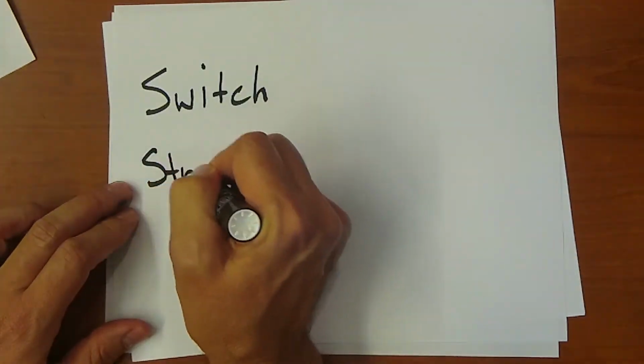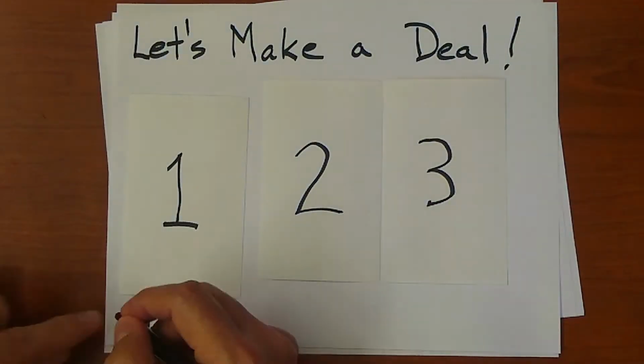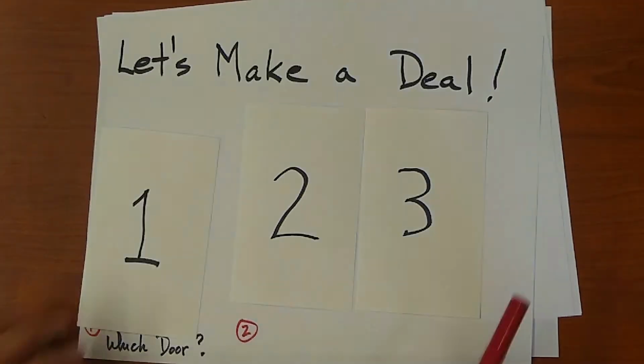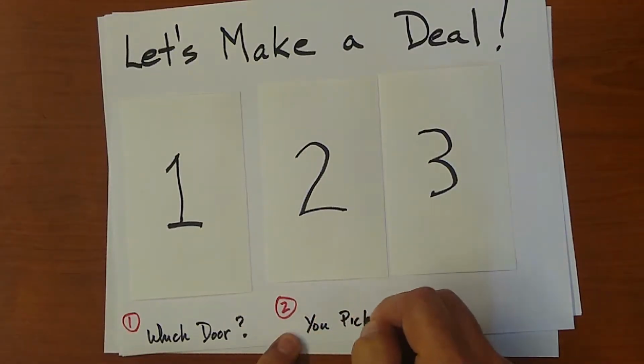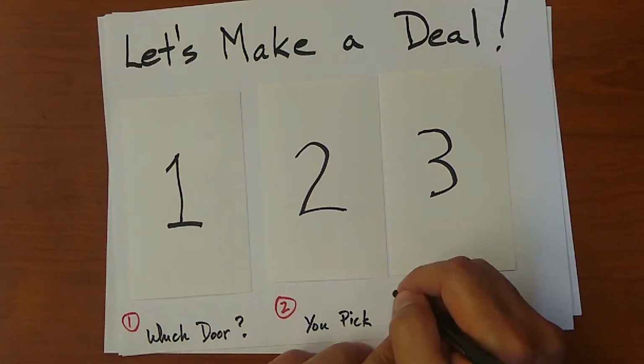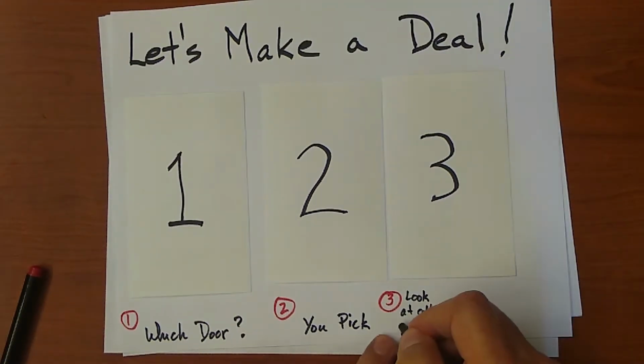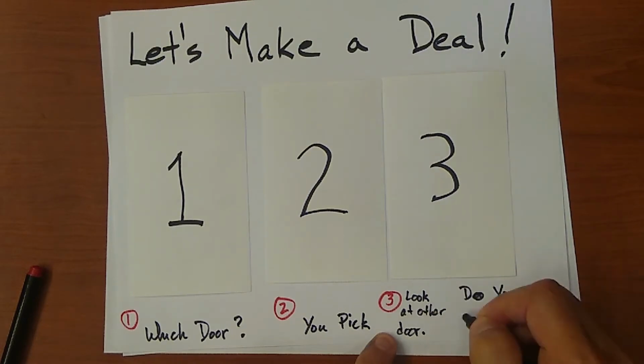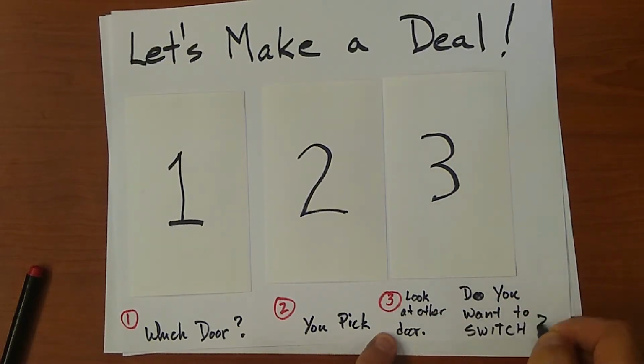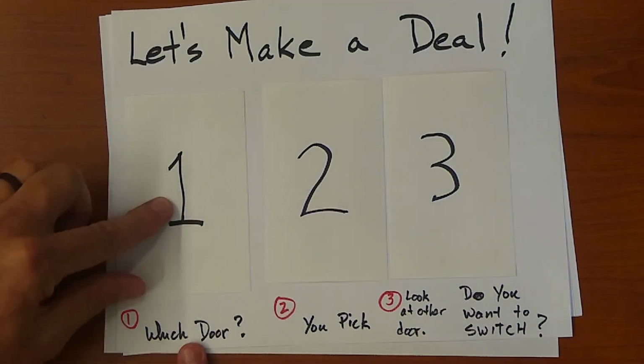Now, this gets more interesting if we try a different strategy. This is called the switch strategy. In this strategy, after you pick the door that you want, the host comes back to you and says, oh, well, look what was behind the door you didn't pick. And when he does this, he's going to show you a goat. And then he's going to ask you, do you want to switch? So for example, let's say you picked door number 1.